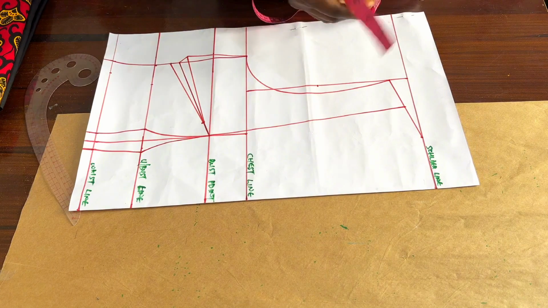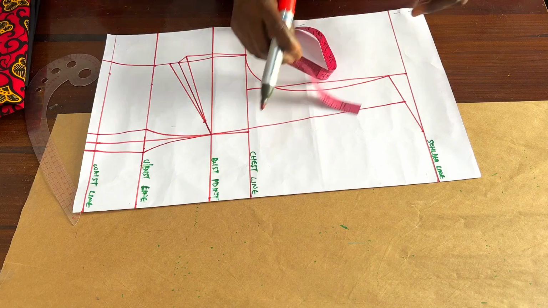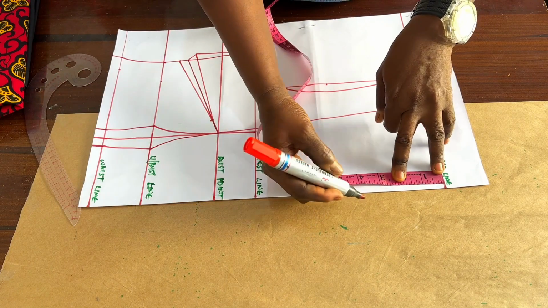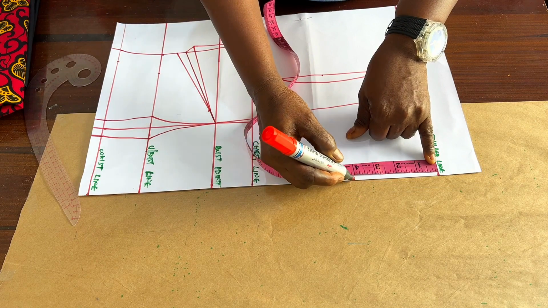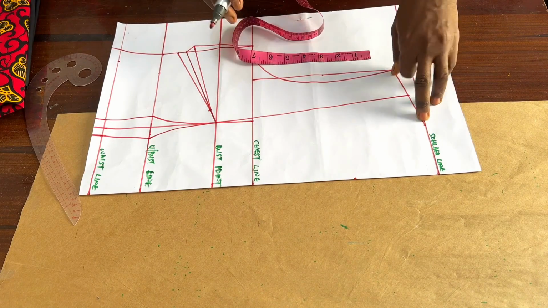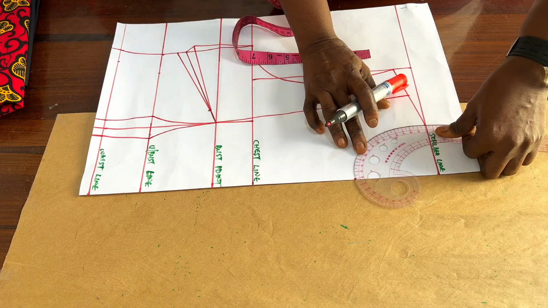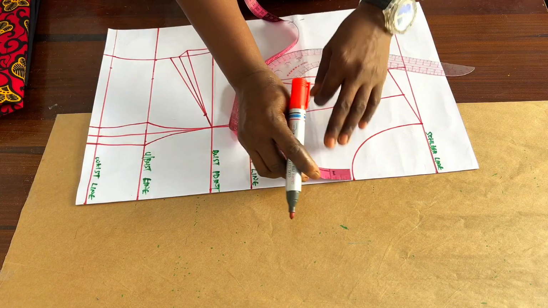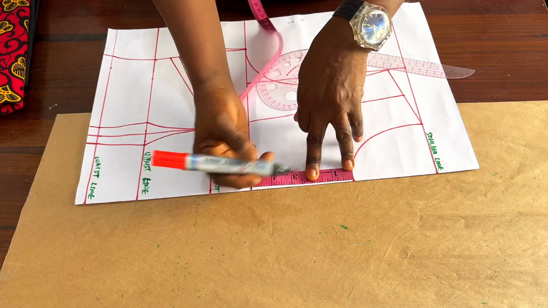So let's move on. To get that neckline you are seeing in the thumbnail, all you need to do is to measure 4 inches from the shoulder line. Measure 4 inches down this way. Then you connect to this 3 inches. Then step down from this 4 inches, step down with like 4 inches again.